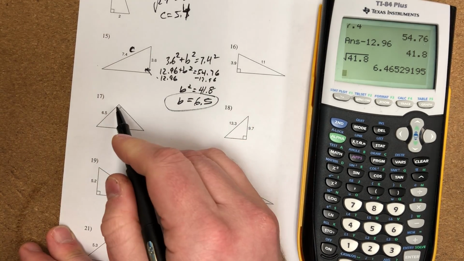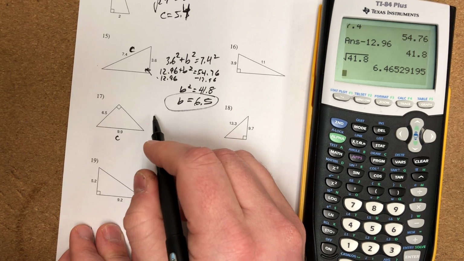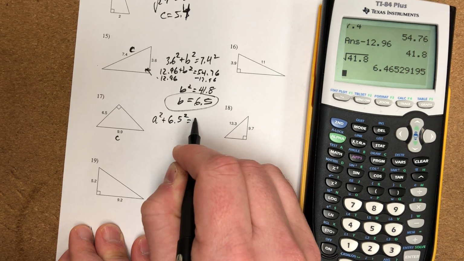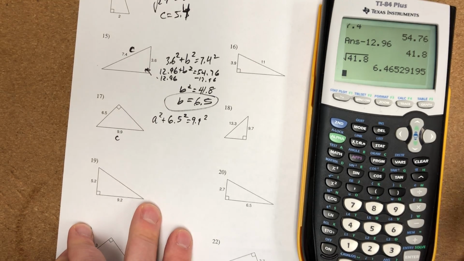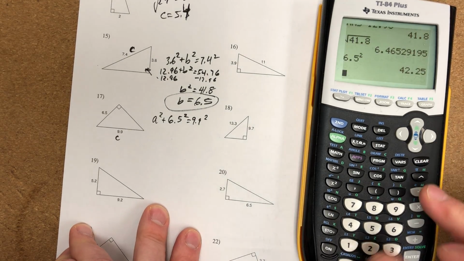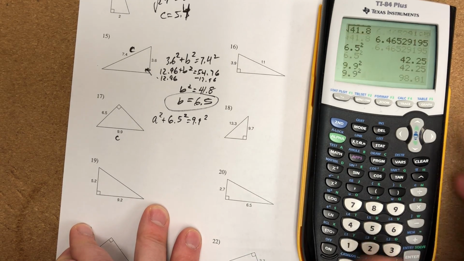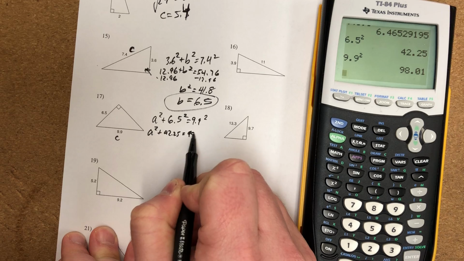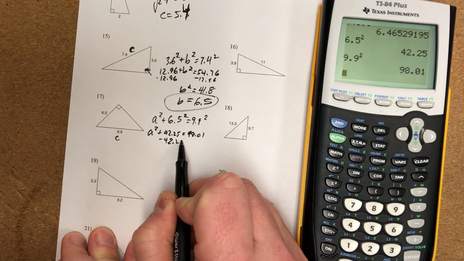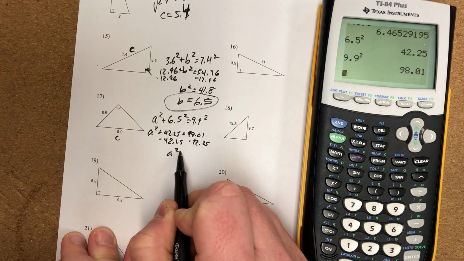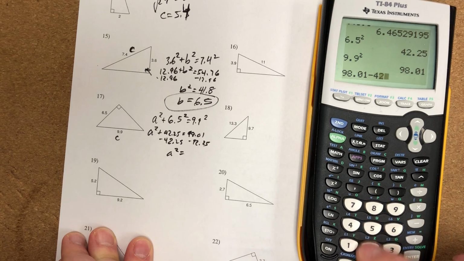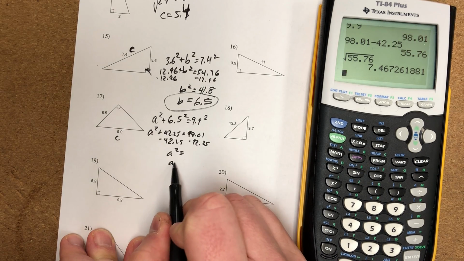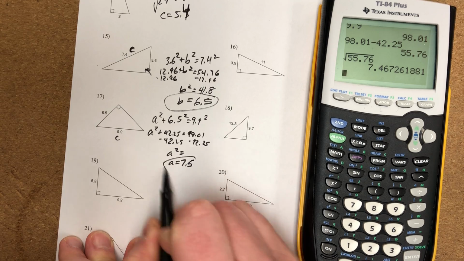6.5. All right, 17. If I look here, I've got my right angle, so I know that that's c. So I can say a squared plus 6.5 squared is equal to 9.9 squared. But seriously, it doesn't make a difference in the end. A and B are completely interchangeable. So I get a squared plus 42.25 is equal to 98.01. I'm going to subtract the 42.25 from both sides and get a squared is equal to 98.01 minus 42.25. Got 55.76. I'll take the square root of that. Bam. I get a is equal to 7.46, which is 7.5.